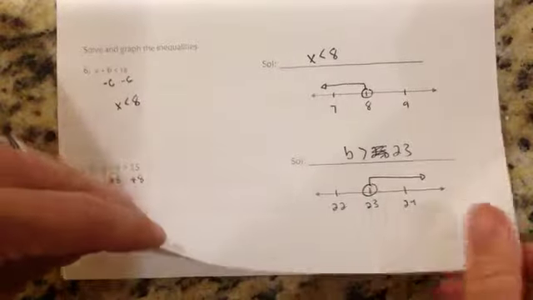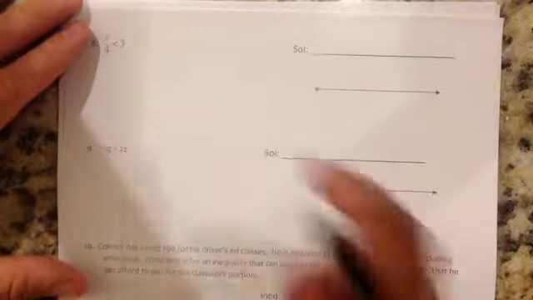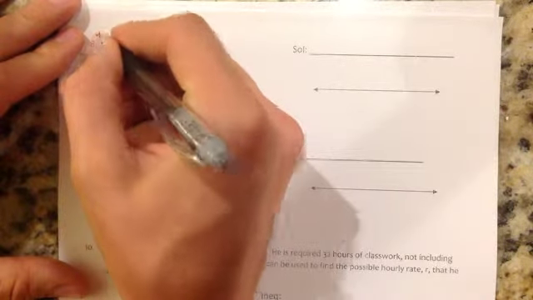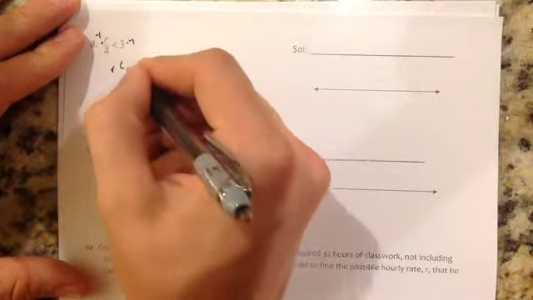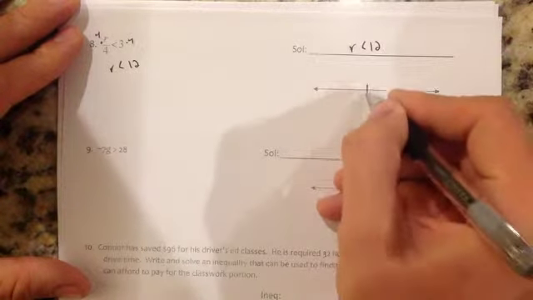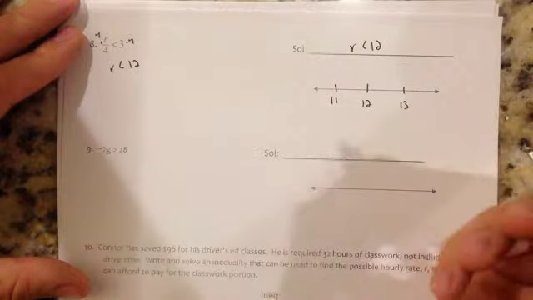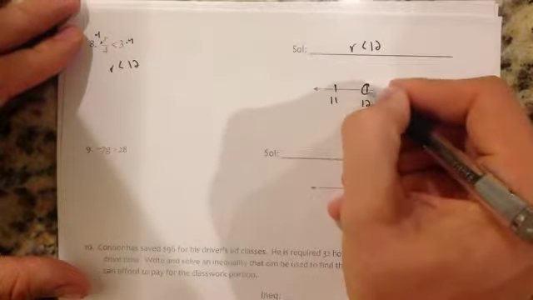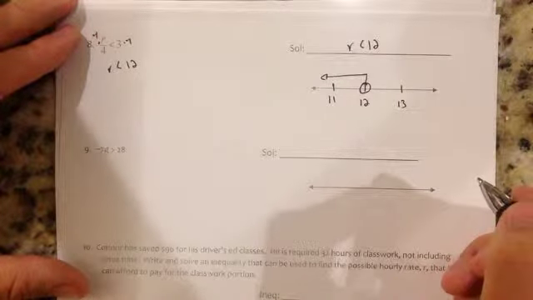All right. Our next page, pulling it on down. Single steps. R over 4 is less than 3. I want to get rid of that 4, so I'm going to multiply both sides by 4. And I'm going to get R is less than 12. All done there. R needs to be less than 12. 12 is going to be my number in the middle. One number bigger, one number smaller, so we know where everything's at. I want to be smaller than 12. Cannot be equal to, must be smaller than. So I leave that circle open.